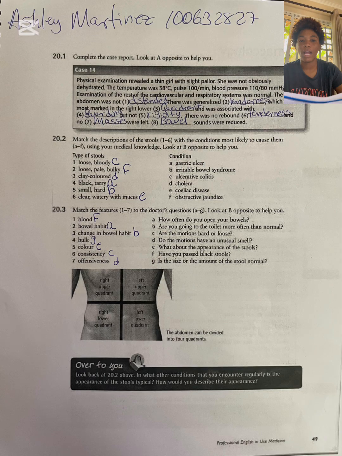Thank you. Now I'm going to read the exercise. Complete the case report. Case 14. Physical examination revealed a thin girl with slight pallor. She was not obviously dehydrated. The temperature was 38 Celsius, pulse 100 per minute, blood pressure 110 over 80. Examination of the rest of the cardiovascular and respiratory system was normal.